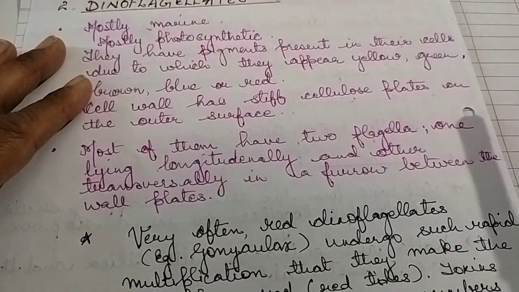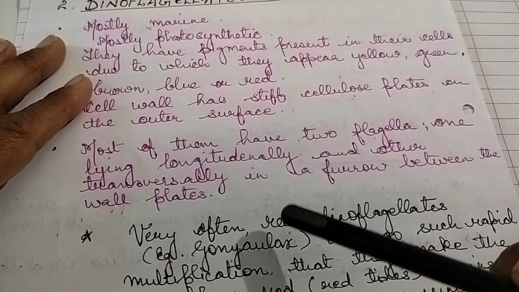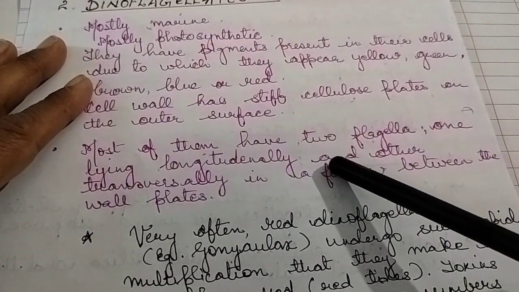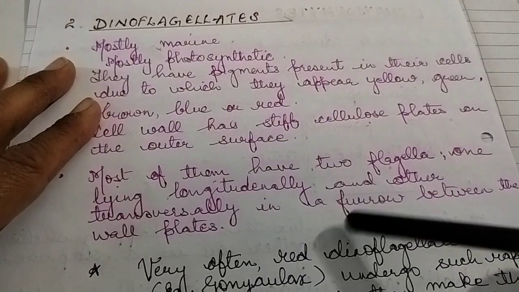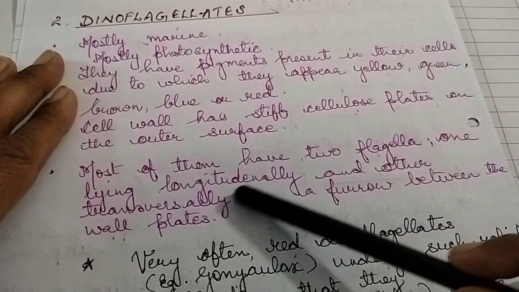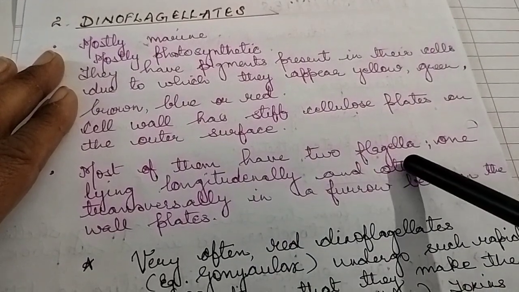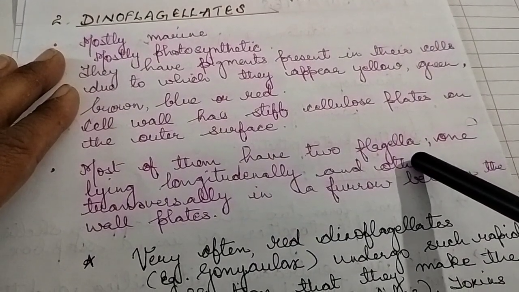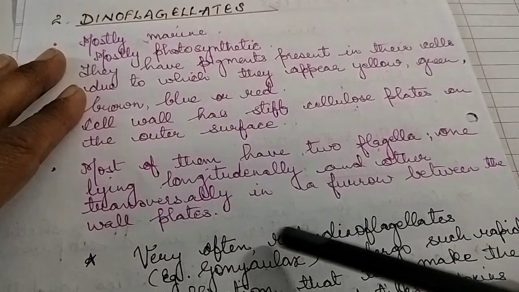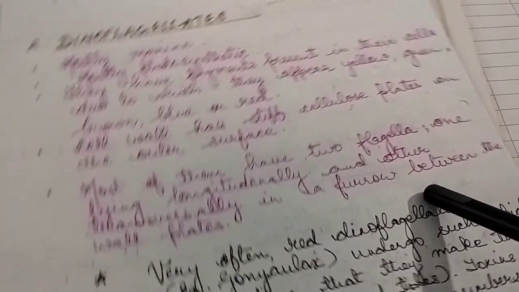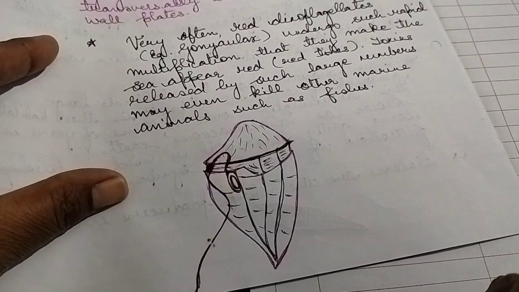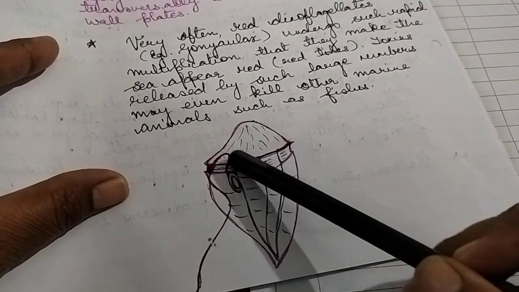Next character, most of them have two flagella. Here, as we have studied in the general characteristics of protistans, they have flagella or cilia. Dinoflagellates, as the name is evident, dino means two, flagellates means flagella. Most of them have two flagella, and there is a specific arrangement of the flagella. How? One lying longitudinally and the other transversely. See the diagram. Two flagella, one lying longitudinally and the other transversely.